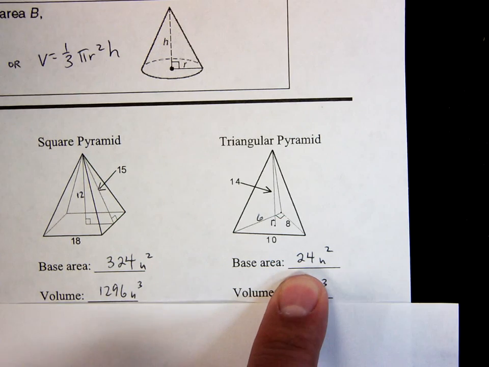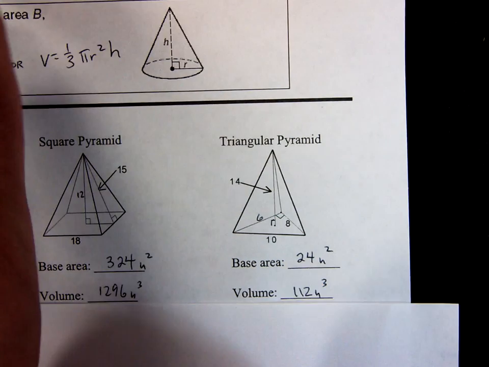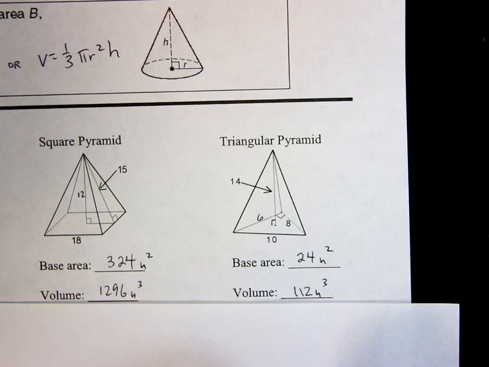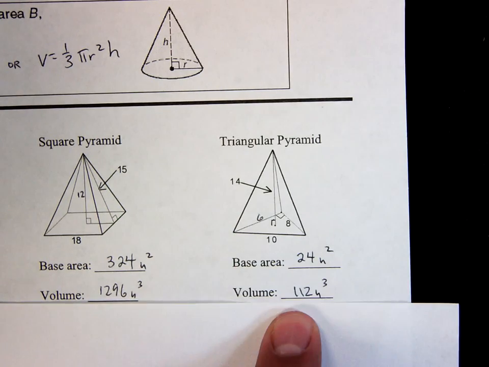So volume of the pyramid, 1/3 area of the base times the height. Height is 14. You'll get 112 units cubed.